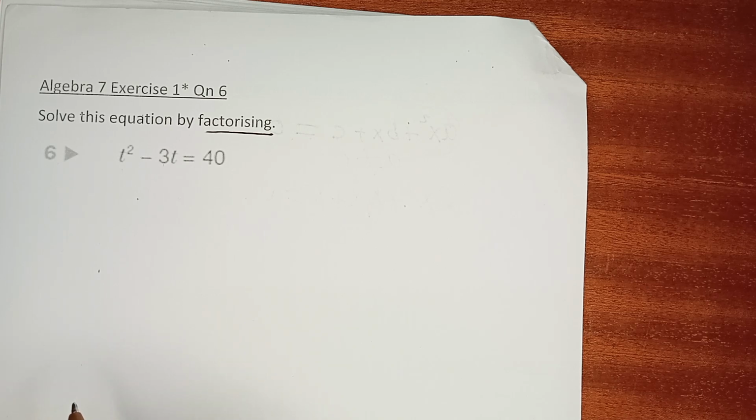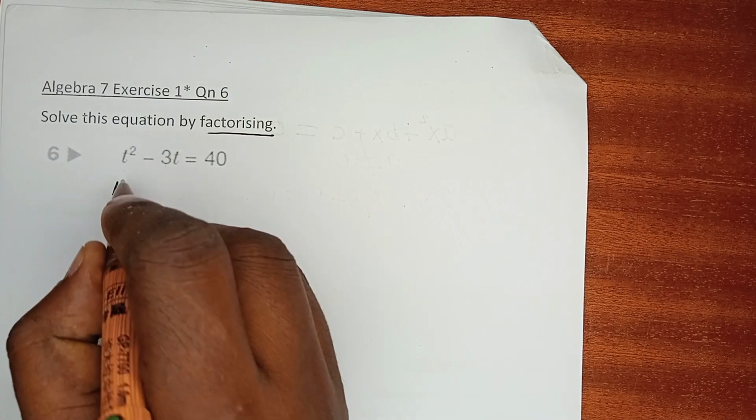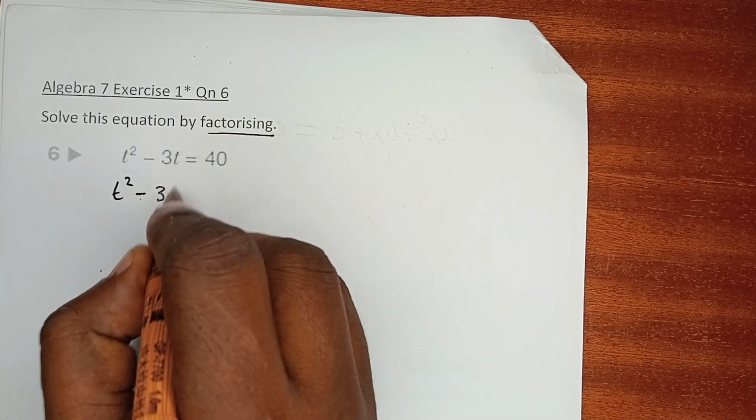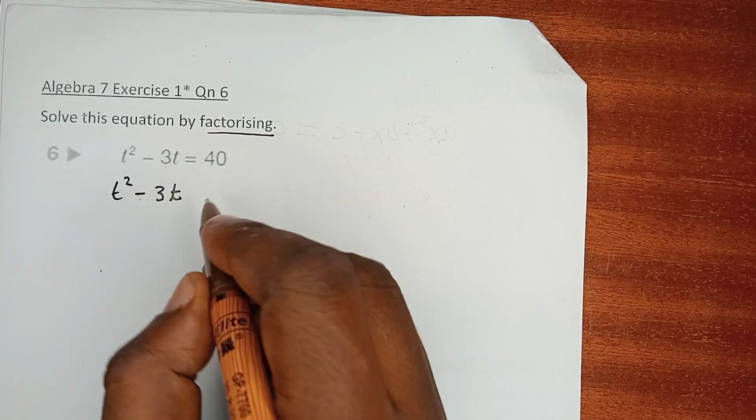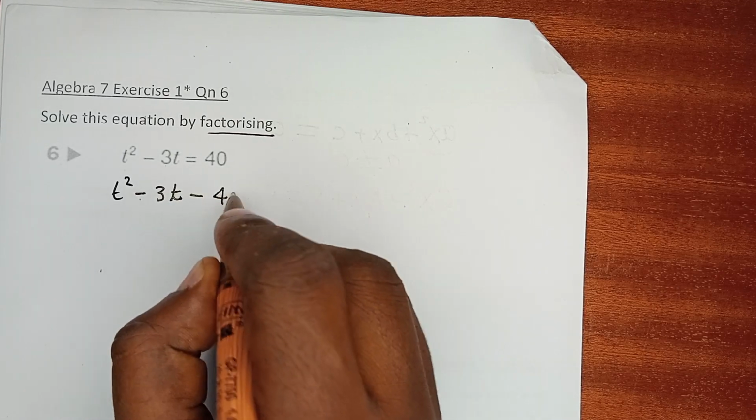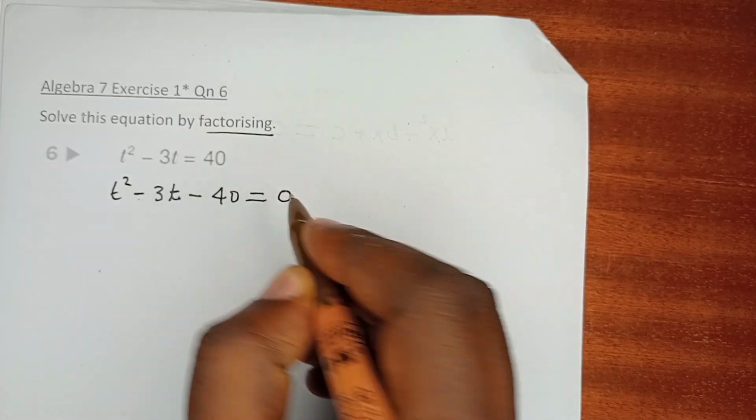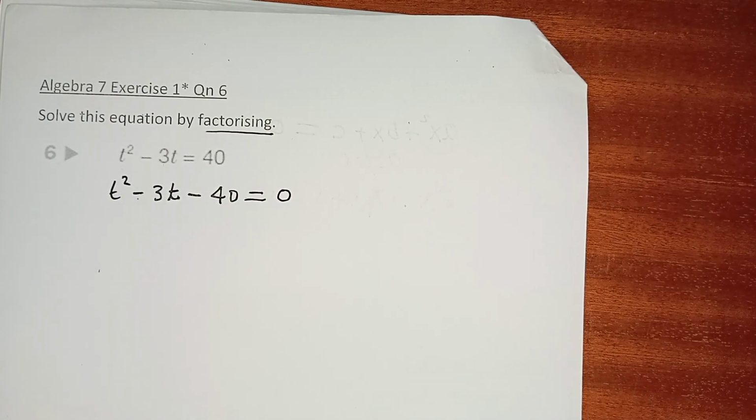And the way of solving quadratic equation using factorization method, using the BAC approach, which I introduced, but I'm also going to repeat it here, is first of all leaving 0 on the right hand side. So what do we do? T squared minus 3t, when 40 crosses over, it becomes negative 40 is equals to 0. Now we have 0 at the right hand side.